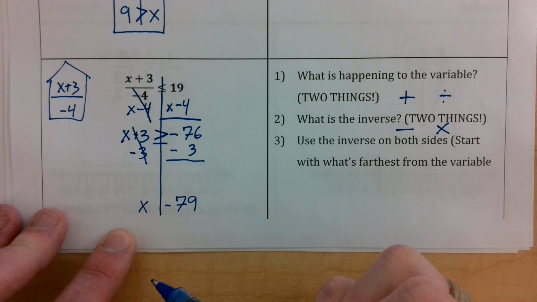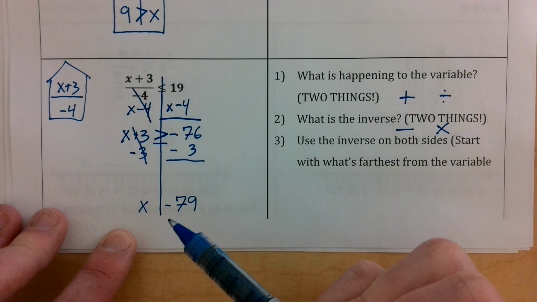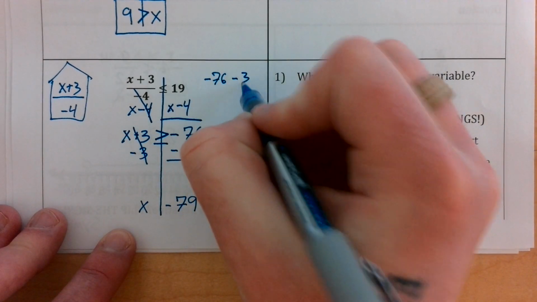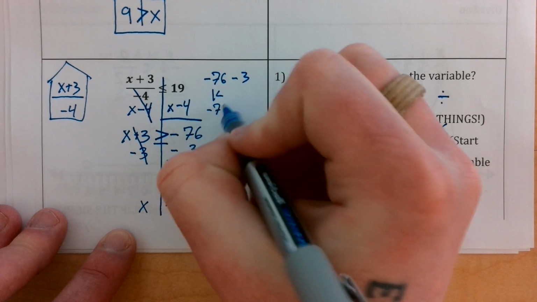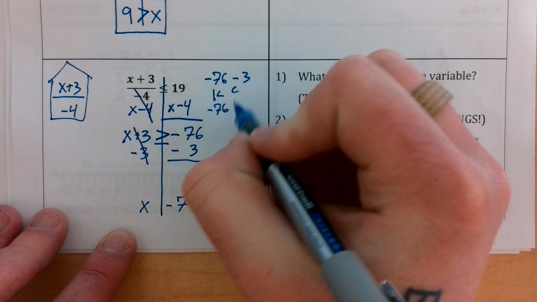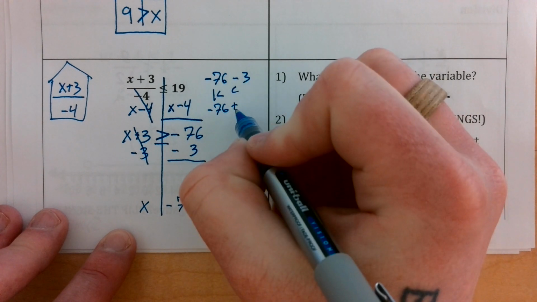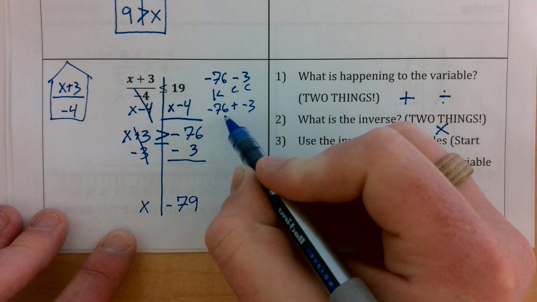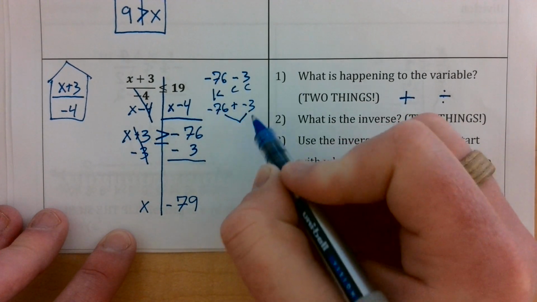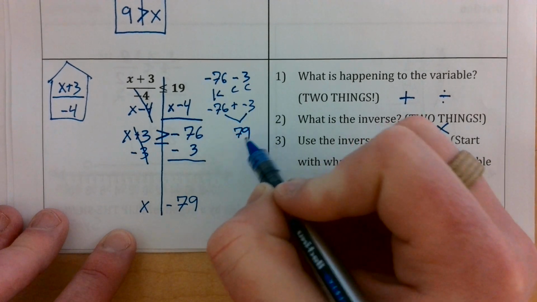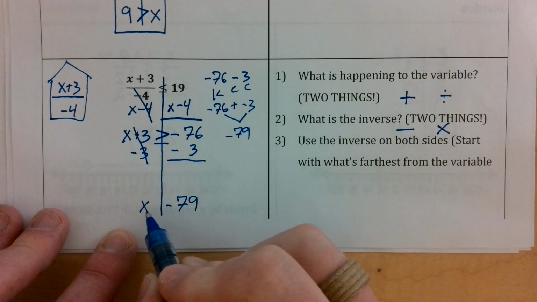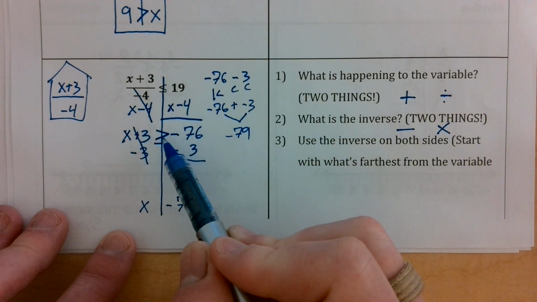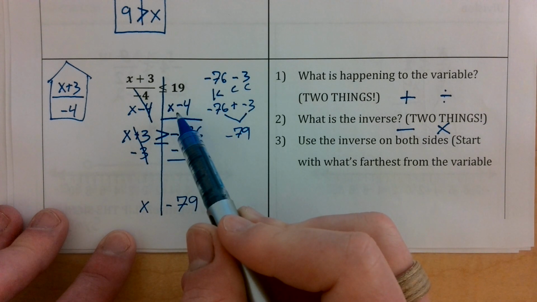When subtracting with our same sign, or when subtracting with negatives at all, remember we keep change. Negative 76 minus 3. We keep negative 76. We change negative to positive, or minus to addition, and then we change positive 3 to negative 3. When we add with the same signs, we add 76 plus 3 is going to be 79, and we keep x and negative 79.